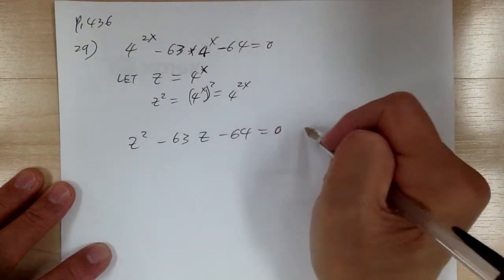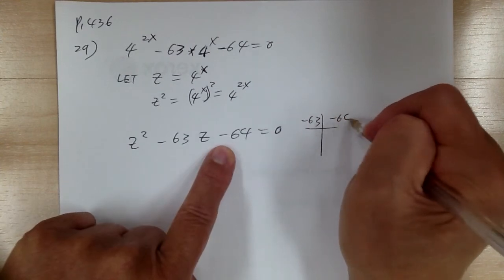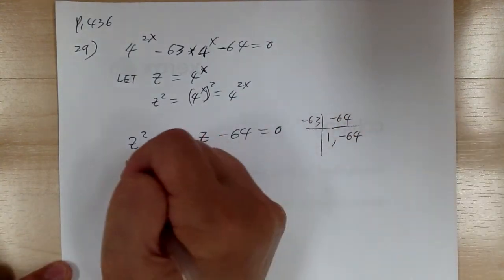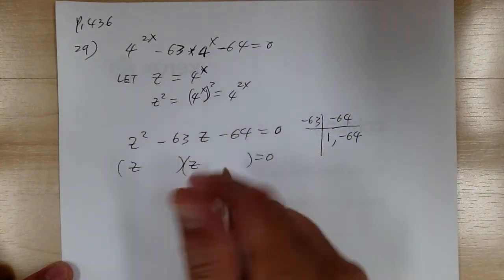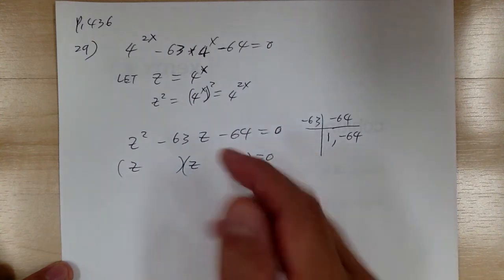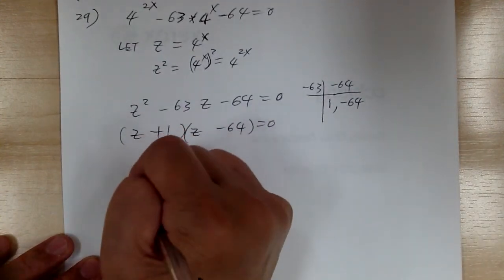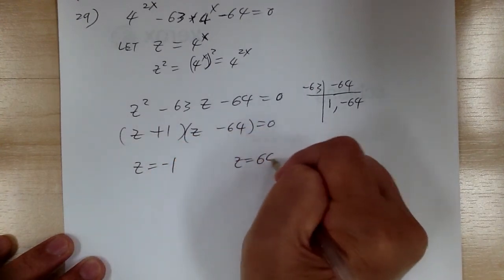Now you can do the factoring. So negative 63, negative 64. You're going to get 1 comma negative 64. So you're going to get z, undo the first term, so plus 1, minus 64. From here you're going to get z equal to negative 1, and from here you're going to get z equal to 64.